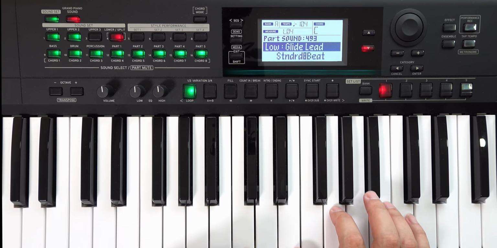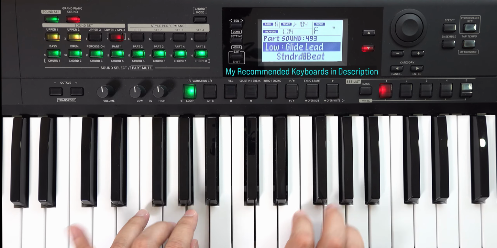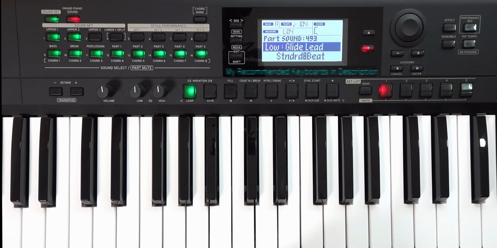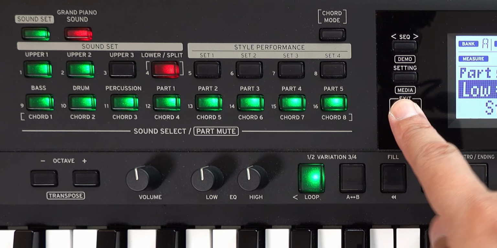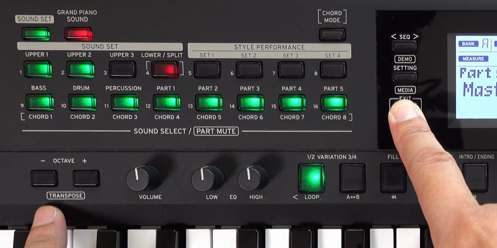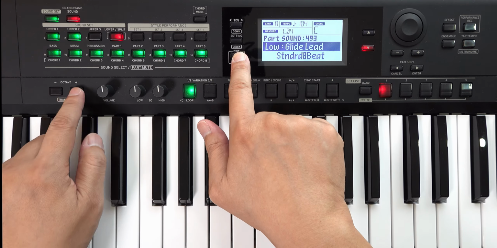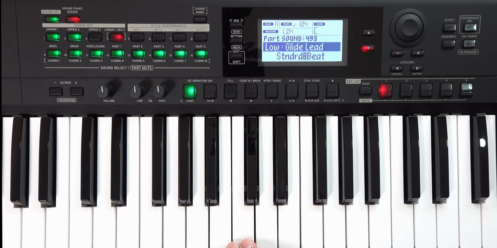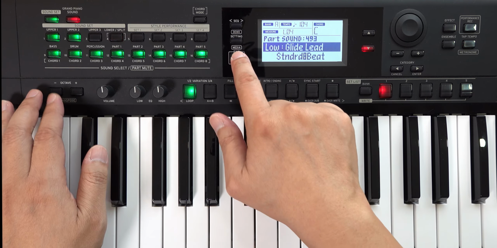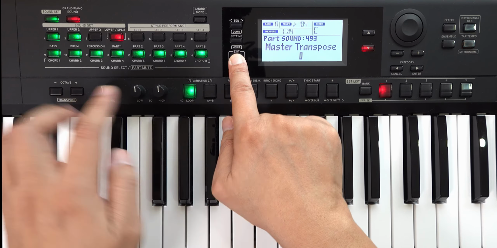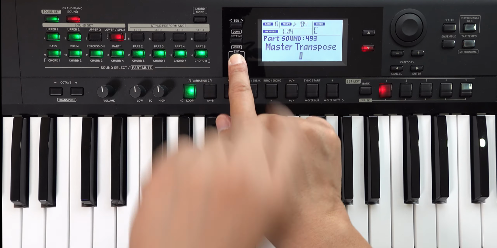What if you have learned a song in C major, but when you need to perform, the singer wants to sing in D major, so you need to move up 2 steps. All you need to do is press and hold shift and press the transpose plus button here. Move it up 2 steps, as you can see on the screen here. And whenever you press a C, it will sound as a D. It would be transposed up for you. You can press shift and press both buttons at the same time to move it back to 0 very quickly.